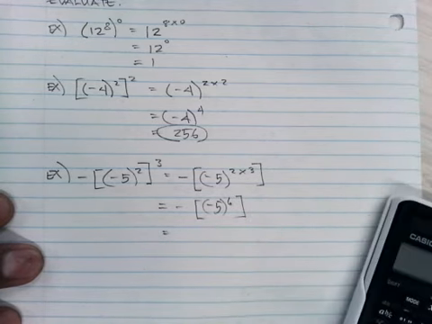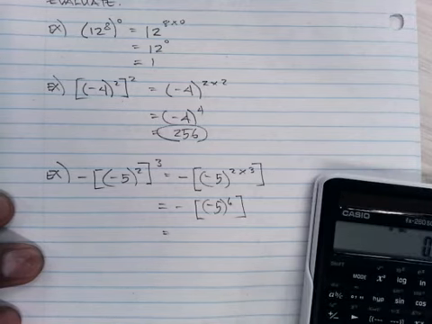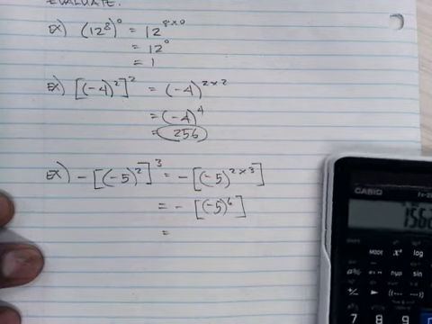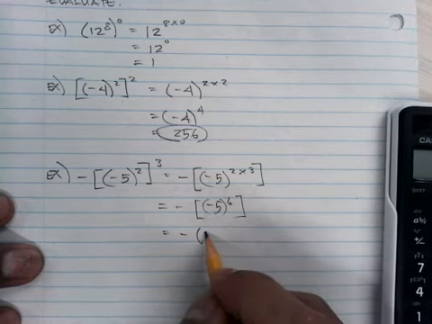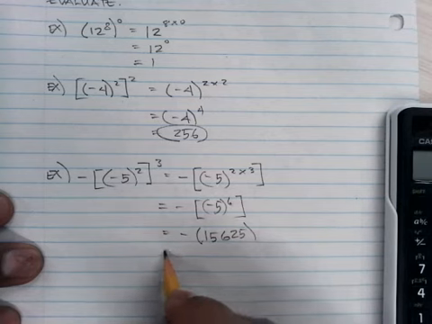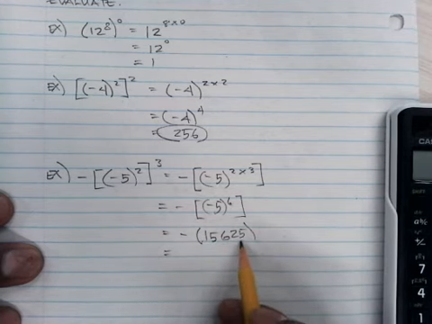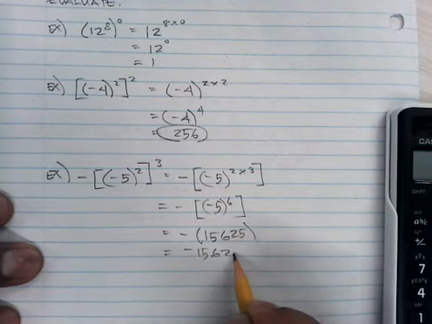And negative 5 to the exponent of 6 is positive 15,625. And guess what? That 15,625 gets turned into a negative.